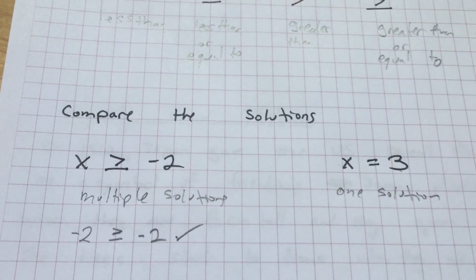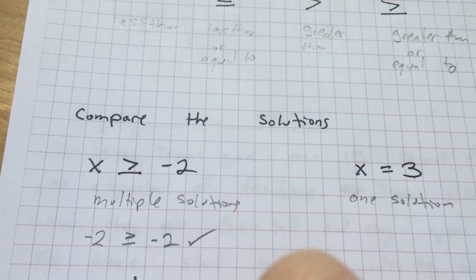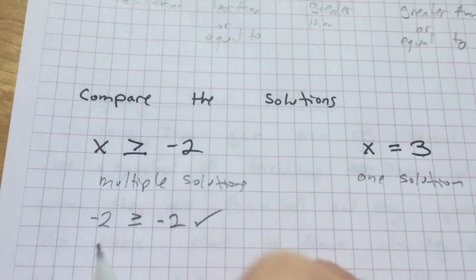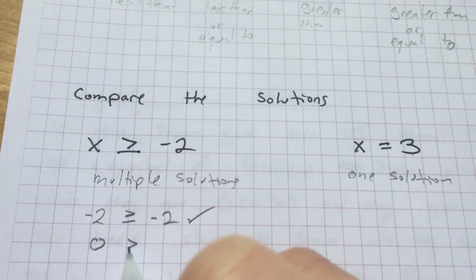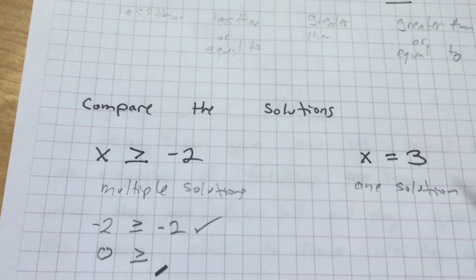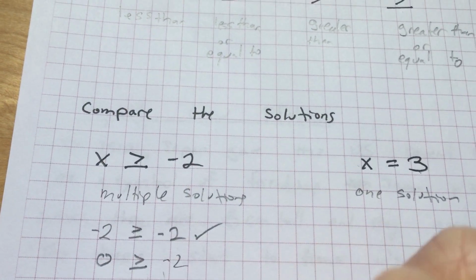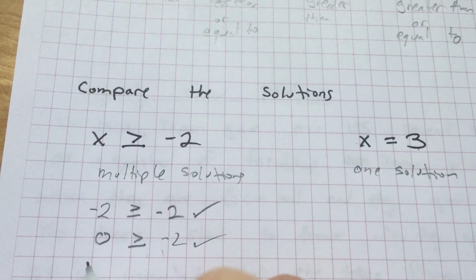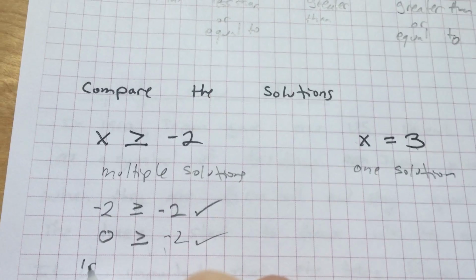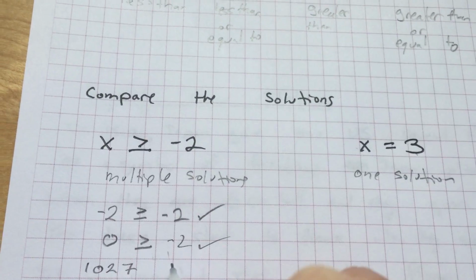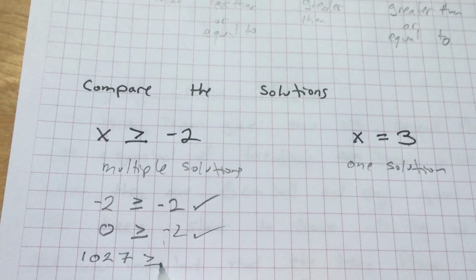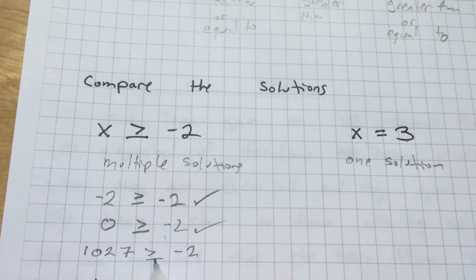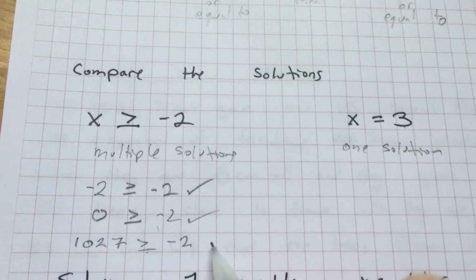So that's a true statement. What's another number that's greater than negative 2? You could say 0. 0 is definitely greater than negative 2. What else is greater than negative 2? Let's think big. How about 1,027? That is definitely greater than or equal to negative 2. Obviously, it's not equal to it, but it is greater than.